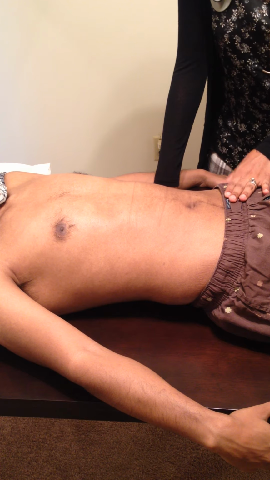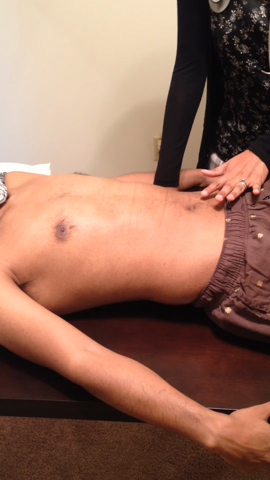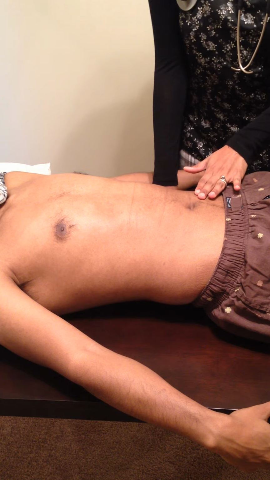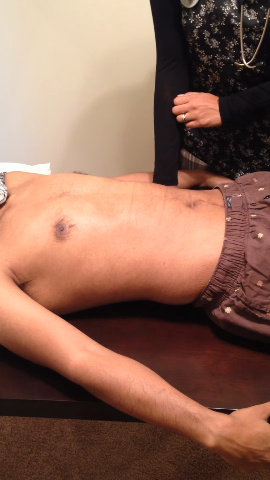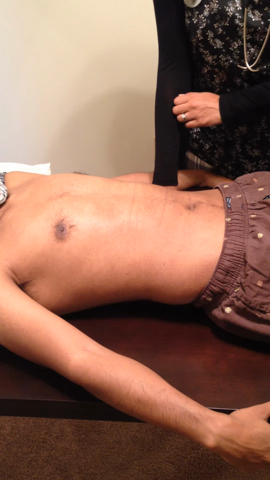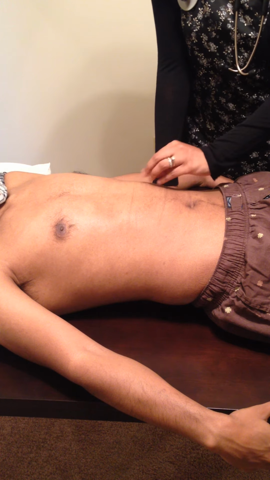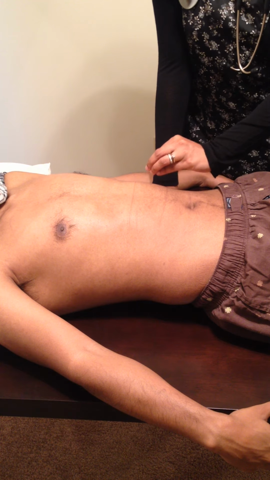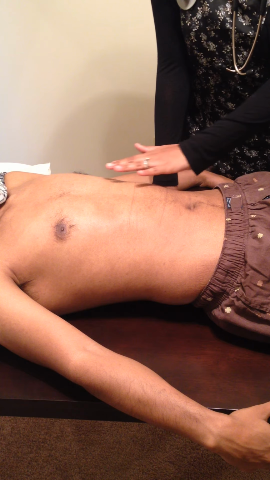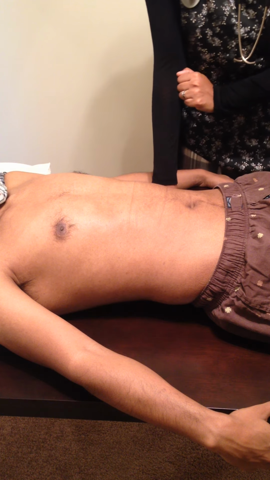Then I will also look at the umbilicus, if it is bulging outwards, the contour of the umbilicus, any inflammation or any hernia. After that, I'll inspect for any pulsation in the epigastric area or any peristalsis in the epigastric area, which can be visible in thin individuals.